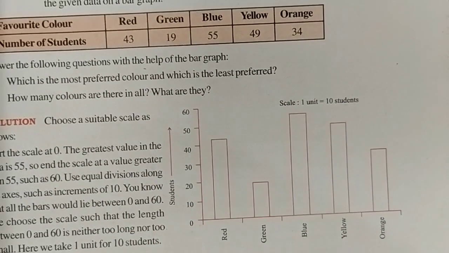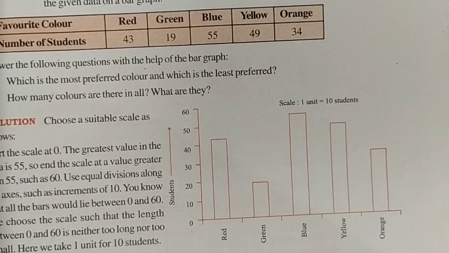So we will take one example each, for the bar graph and the double bar graph, to show you how to draw the bar graph and also how to draw the double bar graph. After that, exercise 3.3 is very easy. If you have understood the concept, solving the questions is much easier for you.